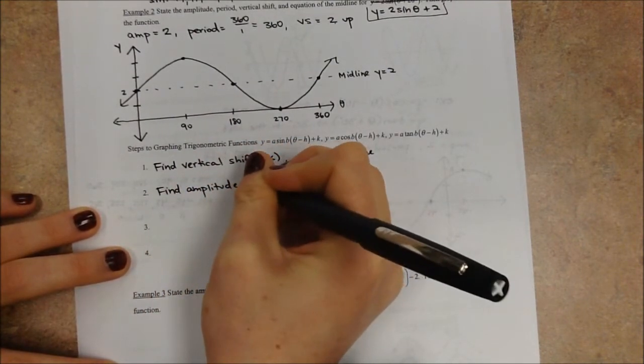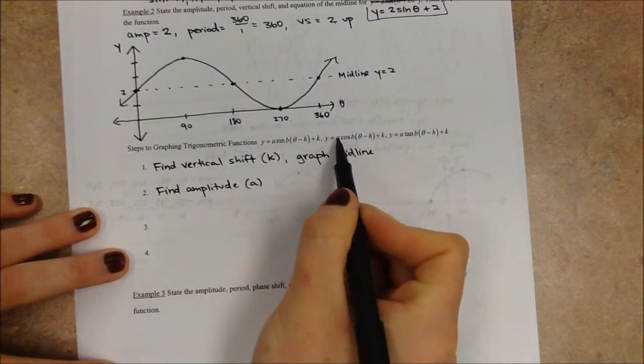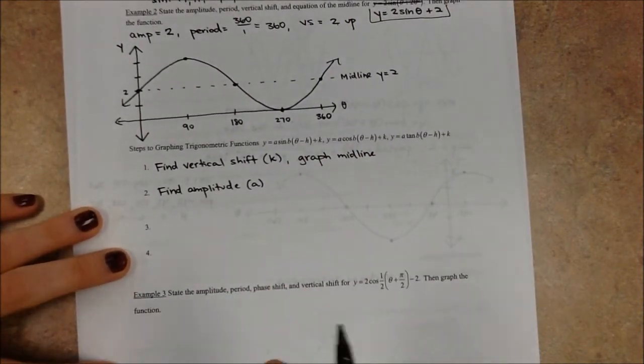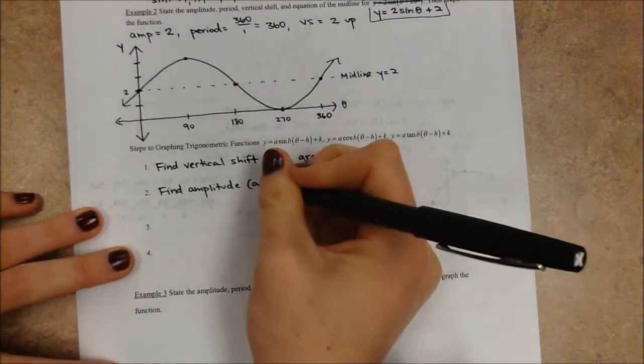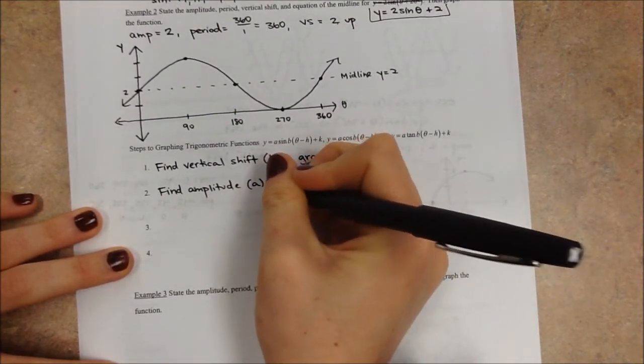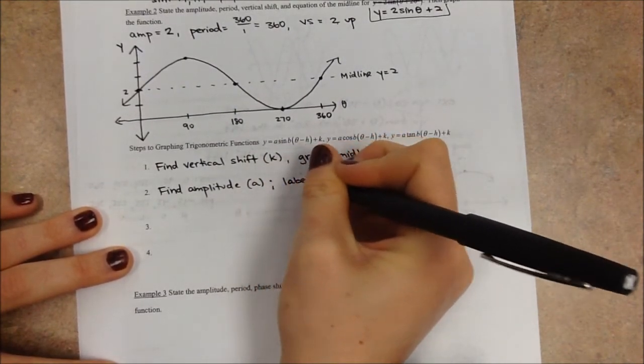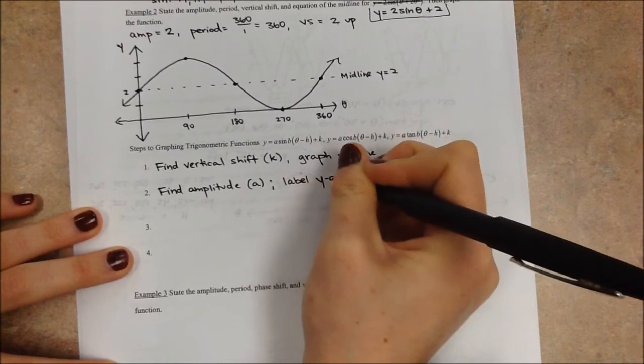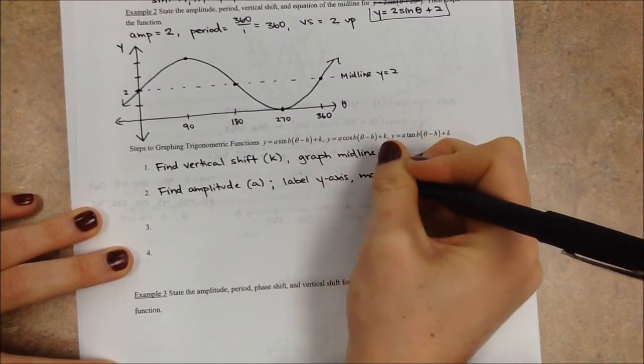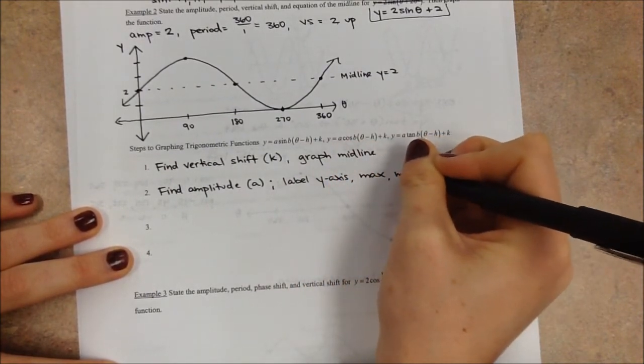And amplitude is A, whatever this number is in front of the cosine, the sine, the tangent. Use this to label the y-axis. So you want to know where the maximum point is. You want to know where the minimum point's going to be.